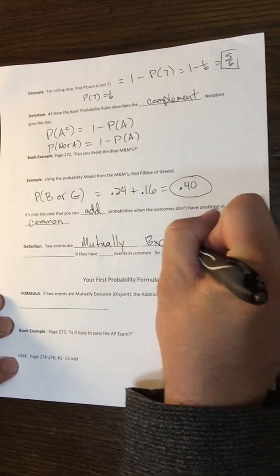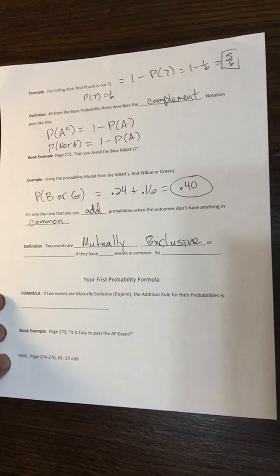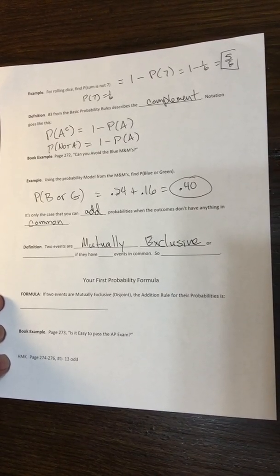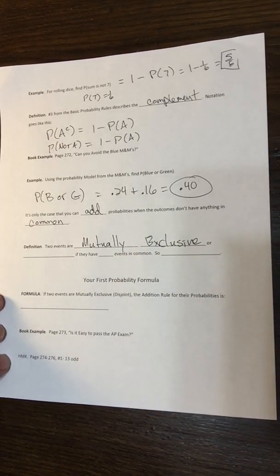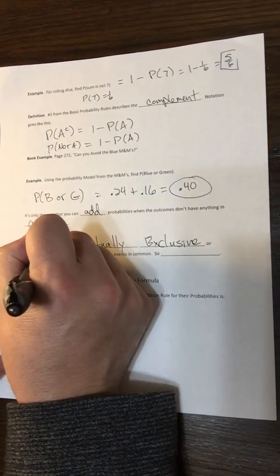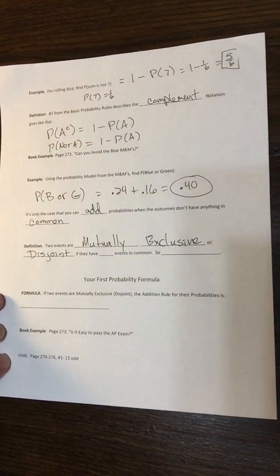As statistics has become more and more popular and is used in more college classes, people are starting to use the terminology of our discipline in common language. So you may have heard somebody say, "Hey, those things are not mutually exclusive." This is the meaning of it. There's another word that describes it. It's called disjoint. Mutually exclusive and disjoint mean the same thing.